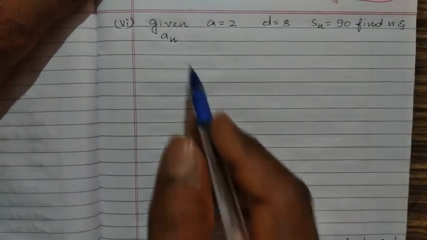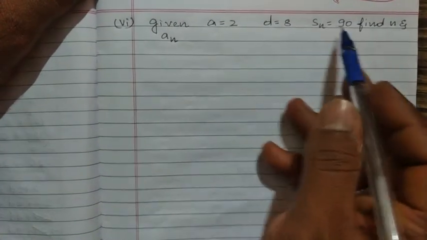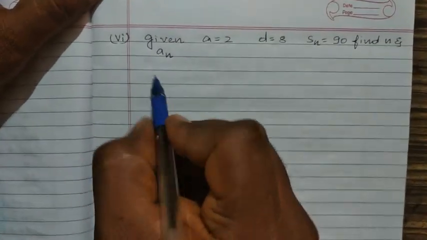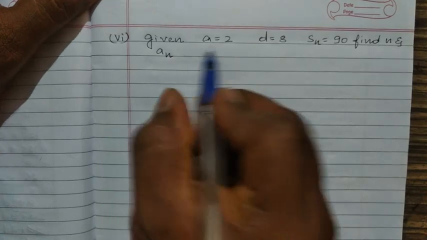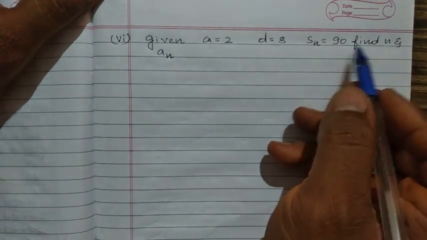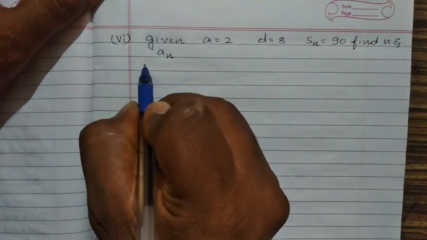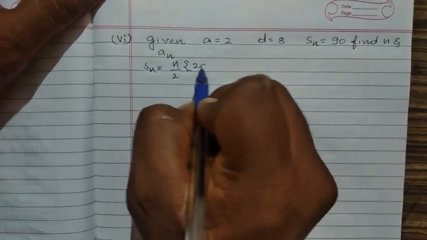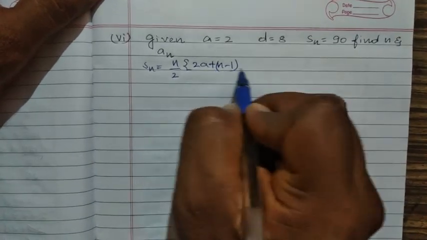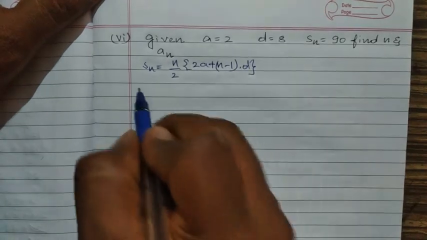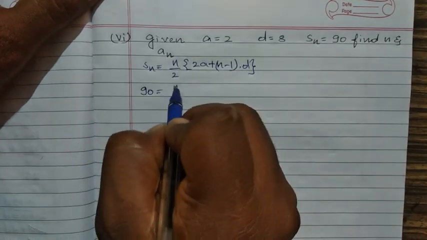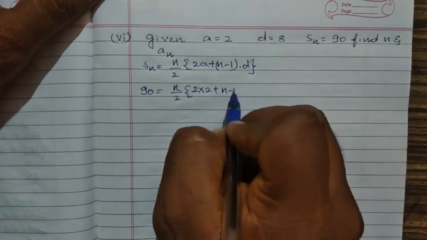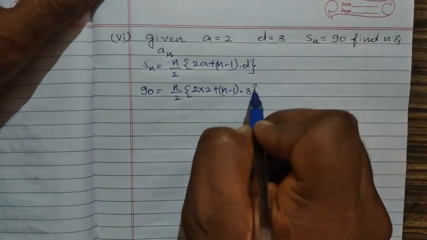Now, given a is equal to 2, d is equal to 8, Sn is equal to 90, find n and an, isn't it? So that is the question. So let us take Sn. Sn is equal to n by 2 into 2a plus n minus 1 into d. Isn't it? It is a formula. So 90 is equal to n by 2 into 2 into 2 plus n minus 1 into the difference, which is 8.